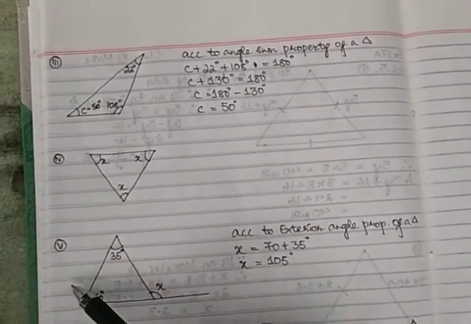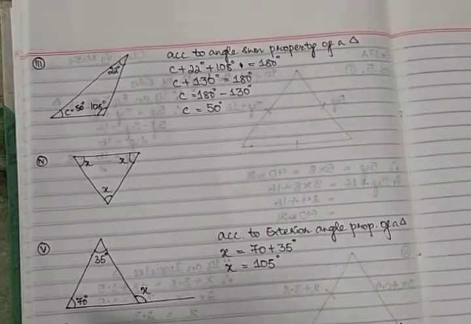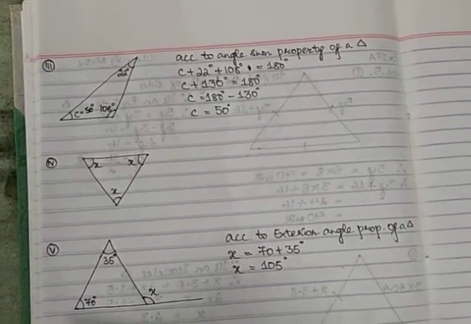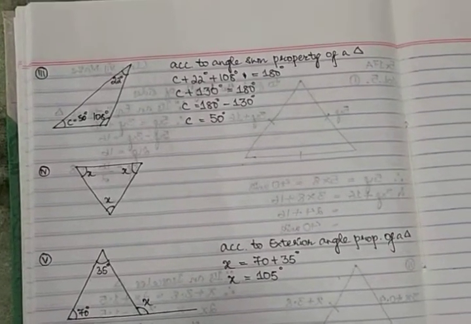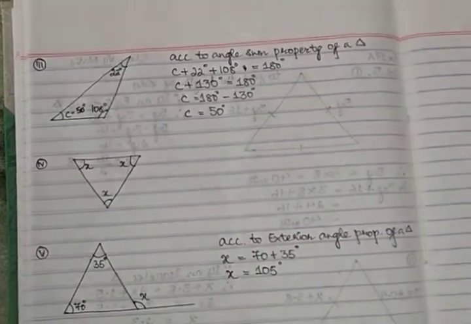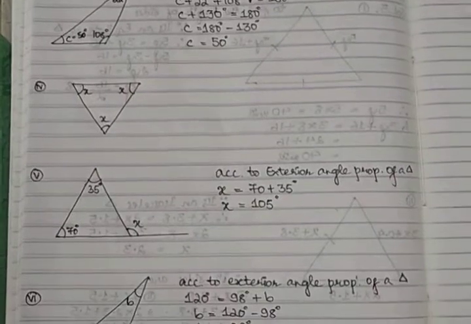It's an equilateral triangle. I know you can figure out how to find the angles of the triangle, because we have done the same sum in a previous video as well. For those who couldn't, please go to the previous video.